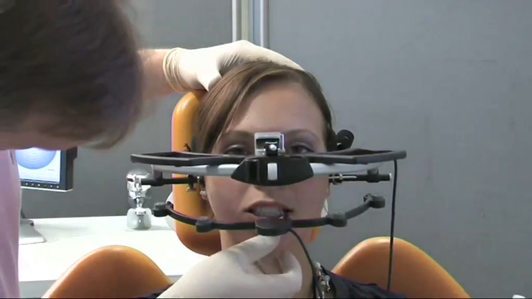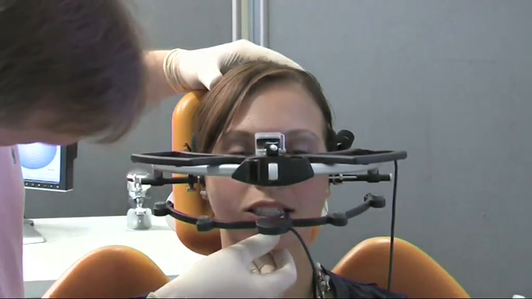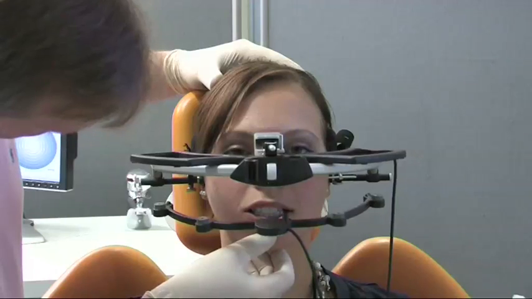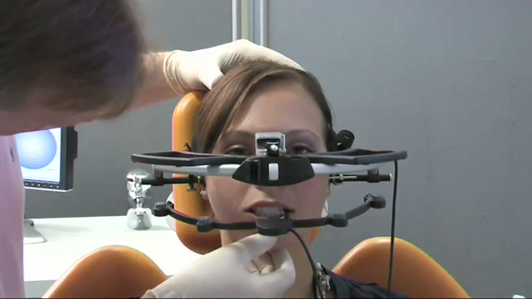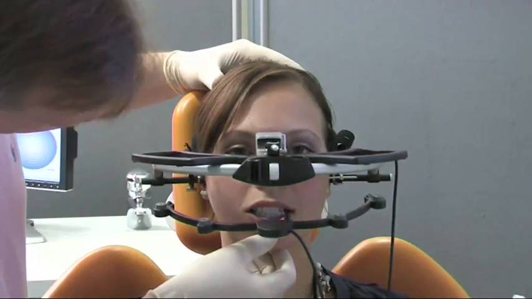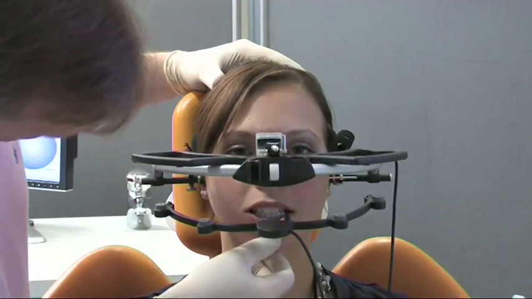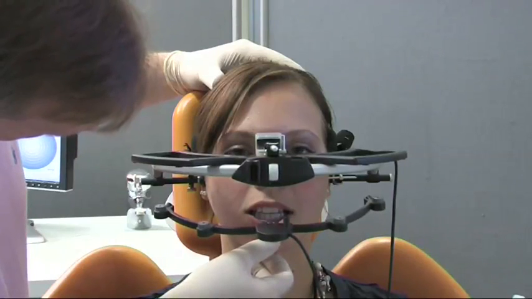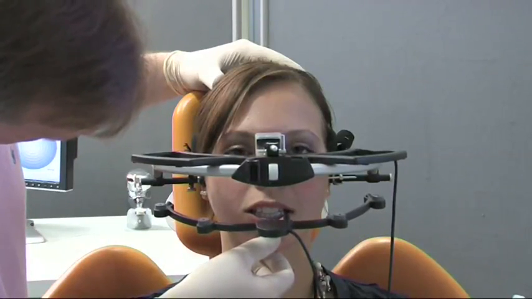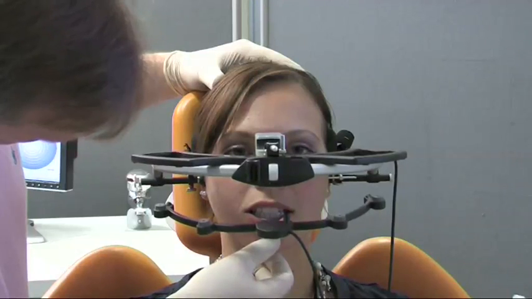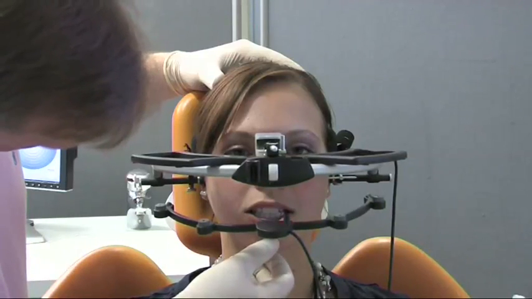Good. Now I'll not make the movements for you, but just guide your chin a little or observe what you are doing. Now please open your mouth 1 millimeter and close again 1 millimeter. Again open 1 millimeter and close. Open and close. Close a little further. Open again and close.